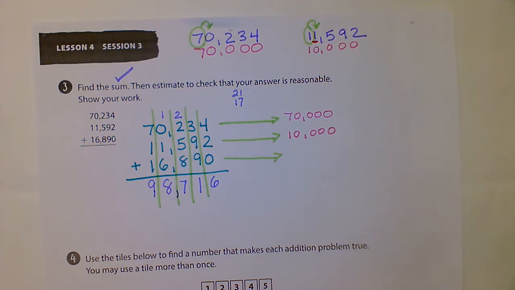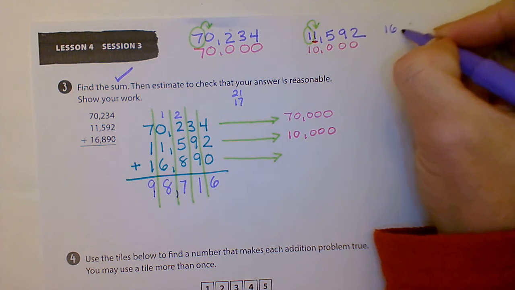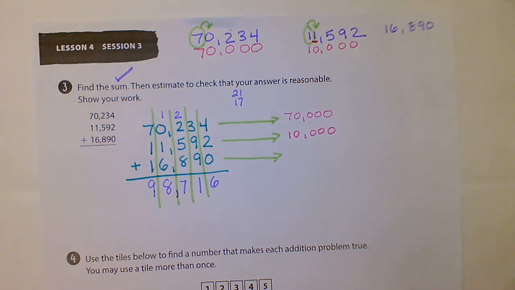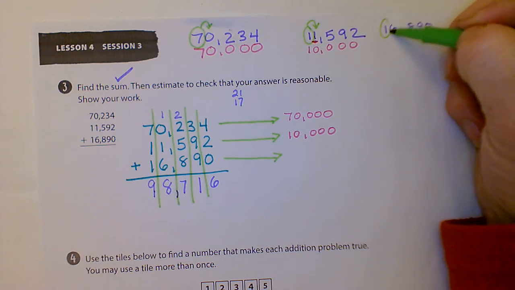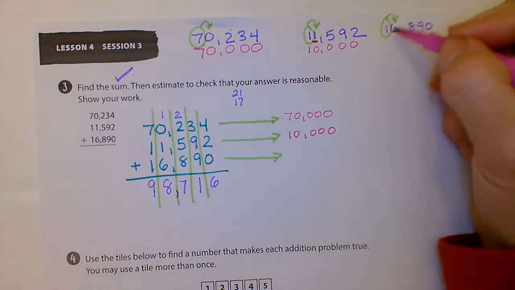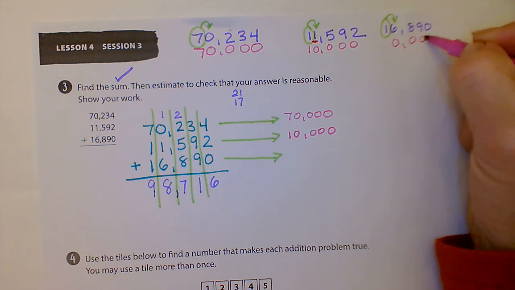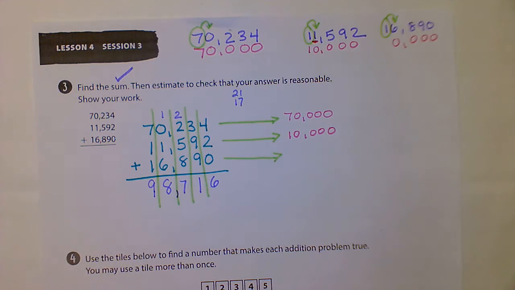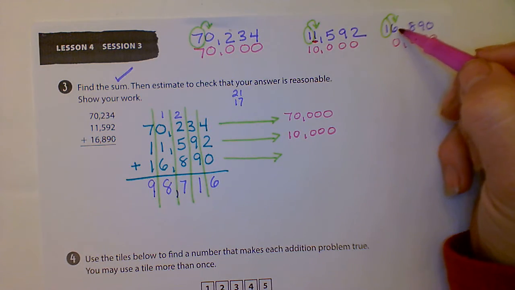Now we have to do the same thing for 16,890. And again, we want to round to the nearest 10,000. And when I do that, remember that all the digits to the right of the circled digit become 0. And that circled digit looks next door. The 6 will tell it what to do.